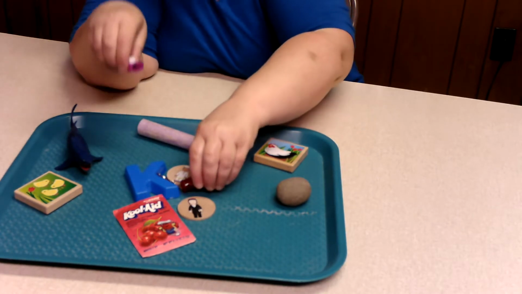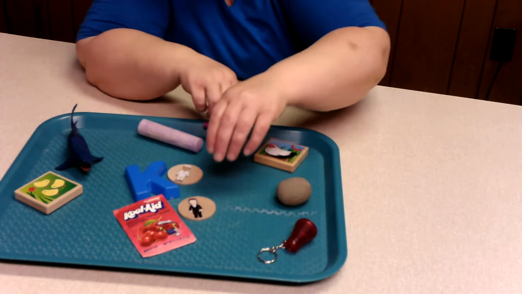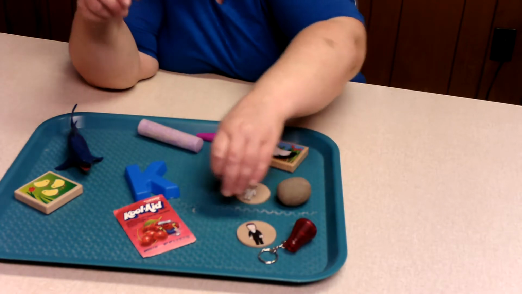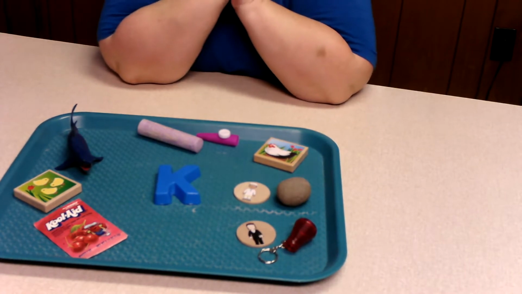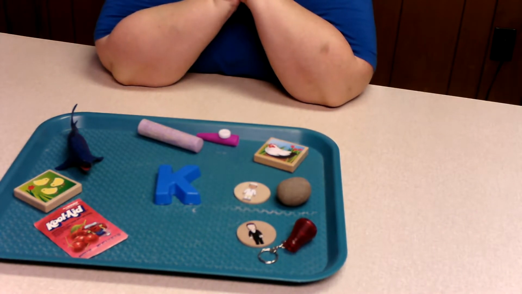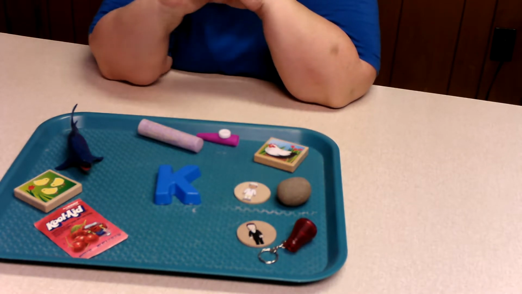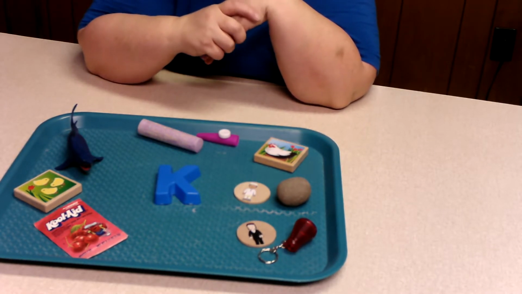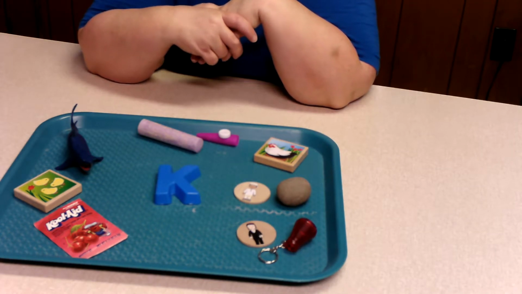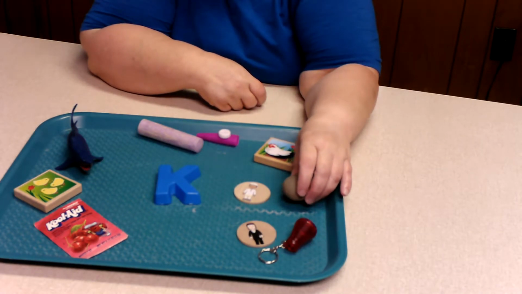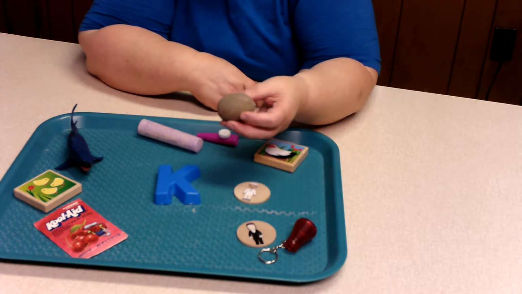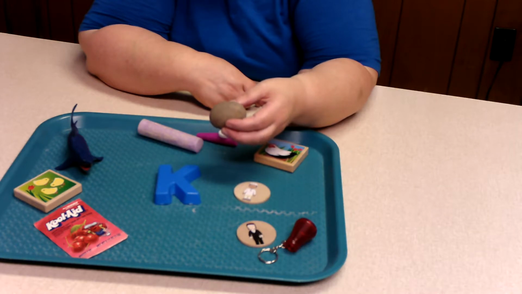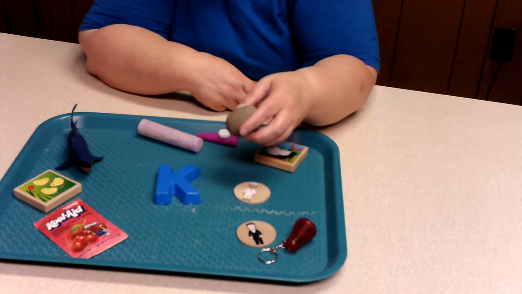Now we're going to do something a little different. We're going to move all these objects away from our letter K. And we're going to look for the sound of K at the end of words. So let's look at some of the objects that did not begin with that K sound. Let's see, we had the rock. Do you hear the K at the end of rock? Rock.